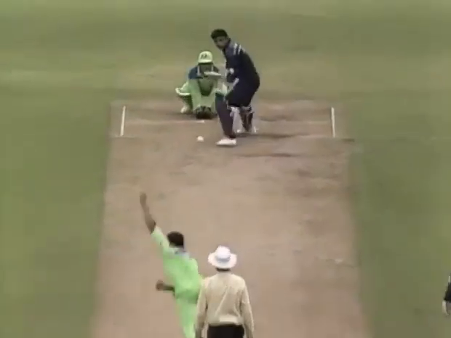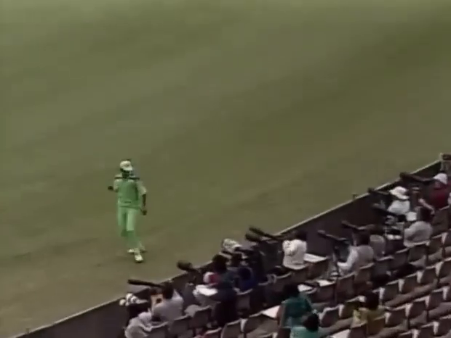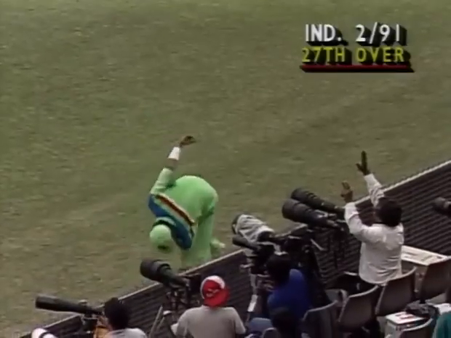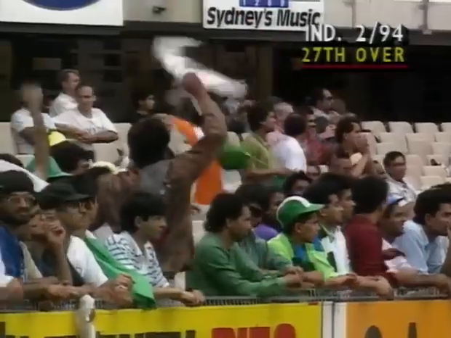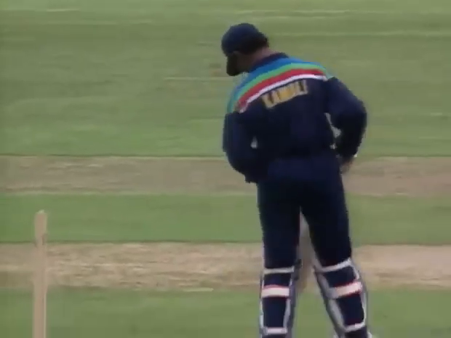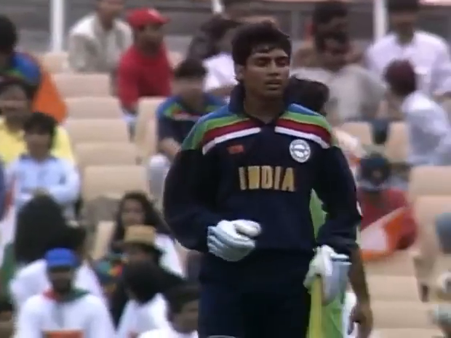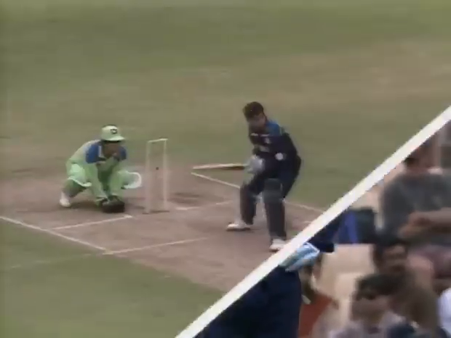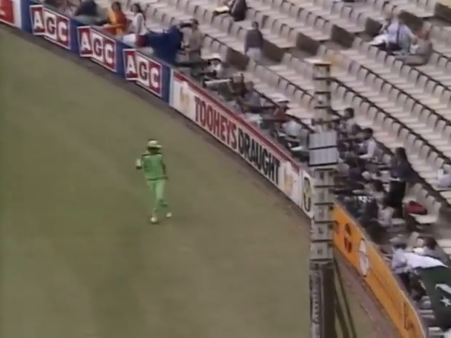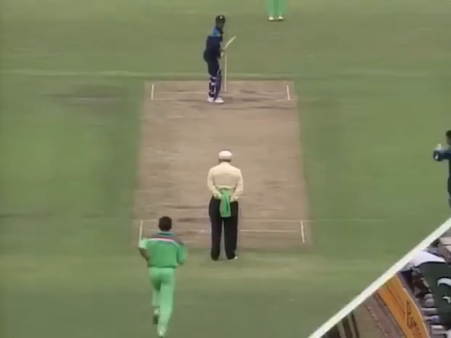Jadeja back on strike. This is in the air. There's a fieldsman back, but he may not be far enough back. It's over the top of the fieldsman into the fence, for 4. That's the end of the over. India are 2 for 94. The last ball of Mushtaq Ahmed's over. He decided to go over the top with 2 fieldsmen back. Wasim Akram was the fieldsman at mid-on. He was quite a way in. Obviously felt the fence was a lot closer than it really was.